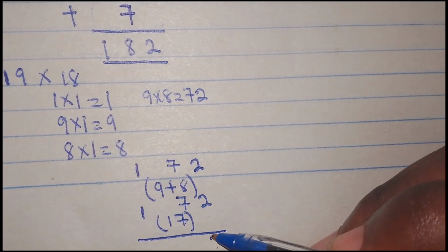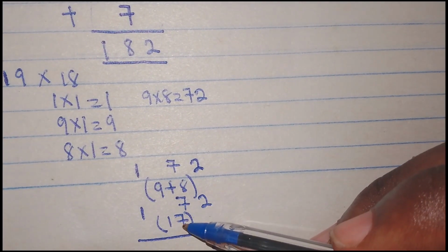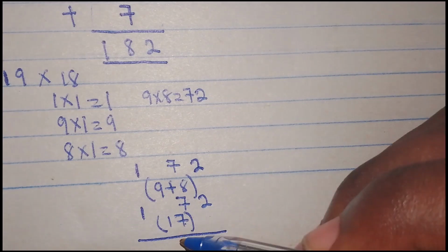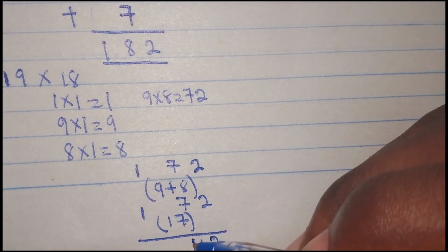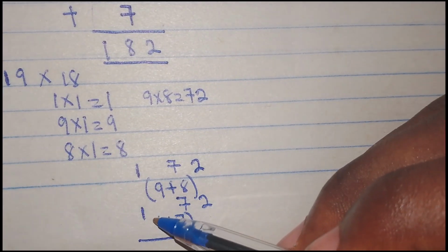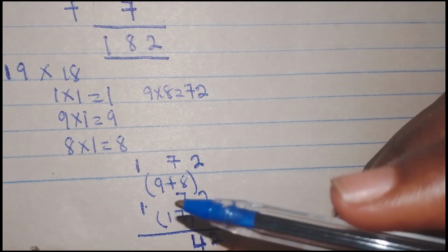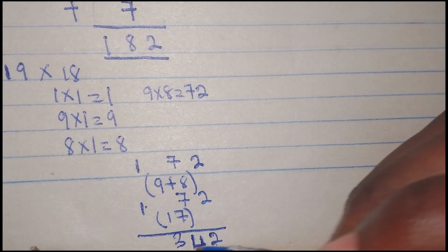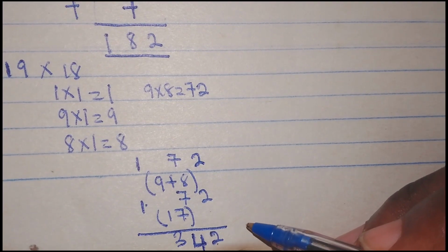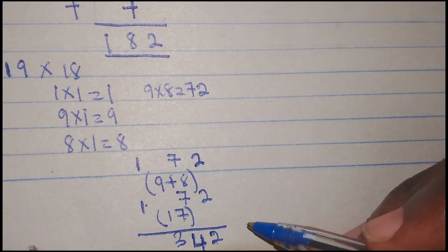So we are adding this 7 to the 17. Let's start writing numbers from the back. This is 2. 7 plus 17 will give us 24. So 4, then carry the 2. The 2 is added to the 1. So 2 plus 1 is 3. So we get our answer of 342.